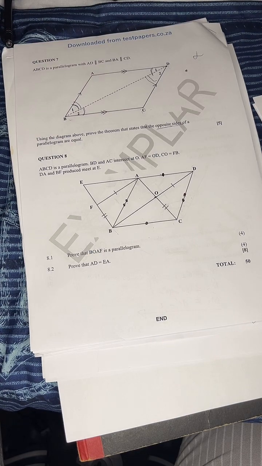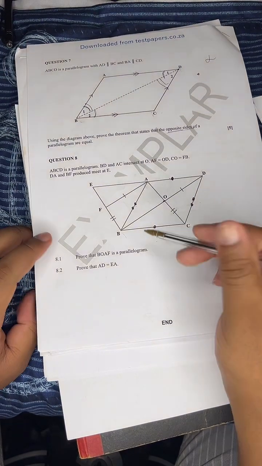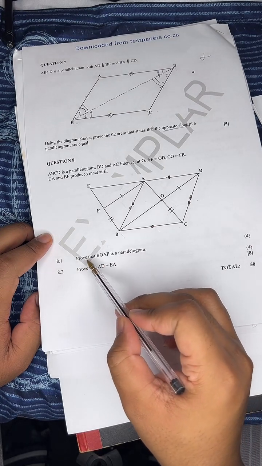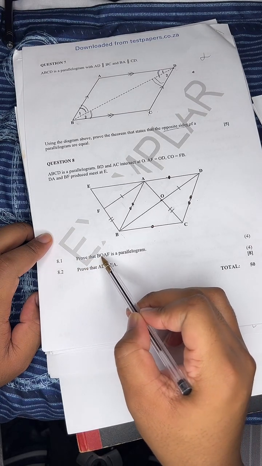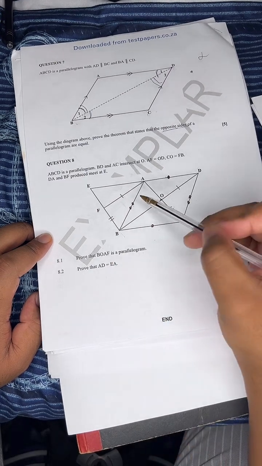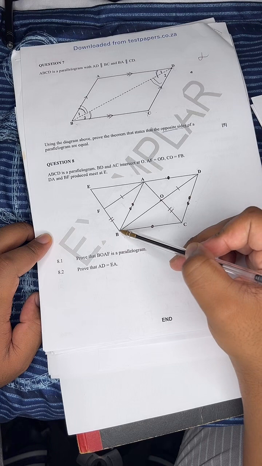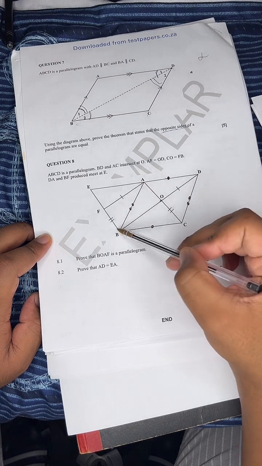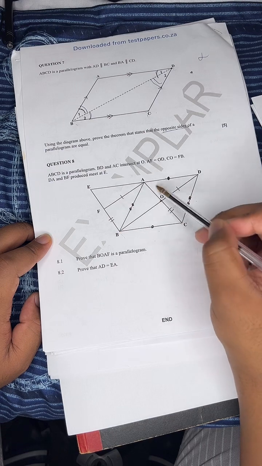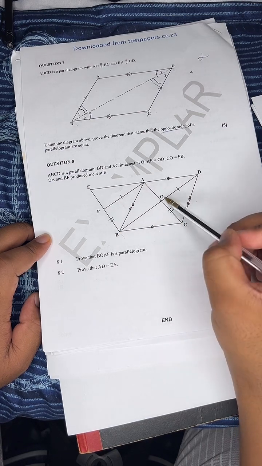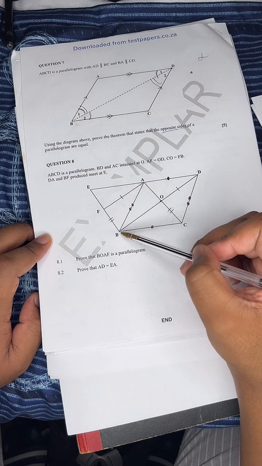So let's then go to the questions. The first question is: prove that BOAF is a parallelogram. There are two ways to prove that this is a parallelogram.